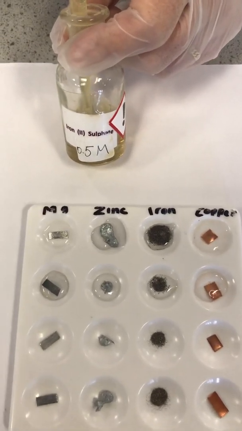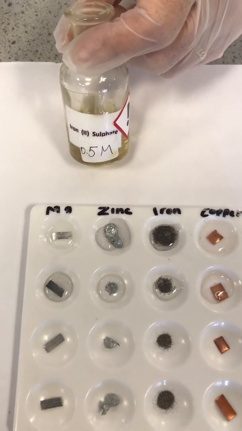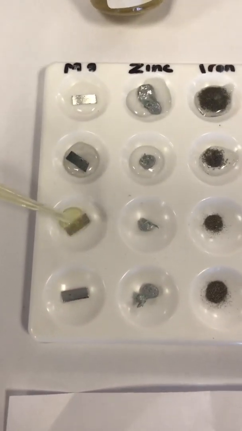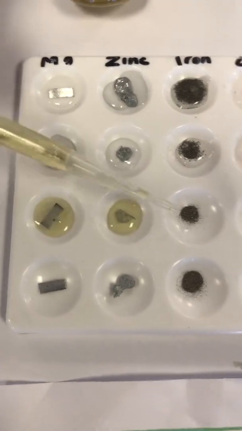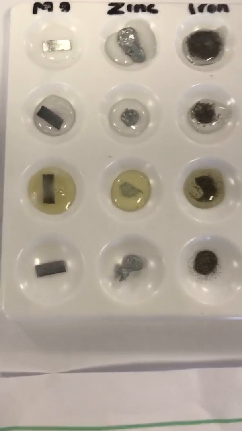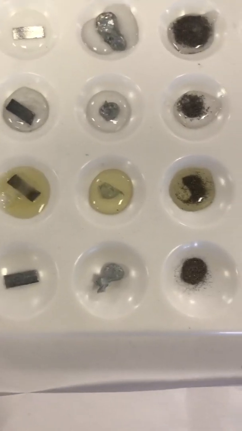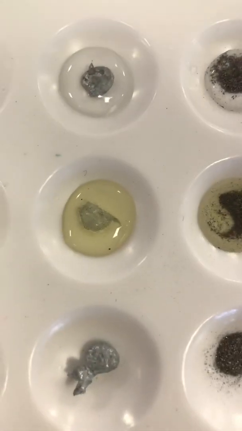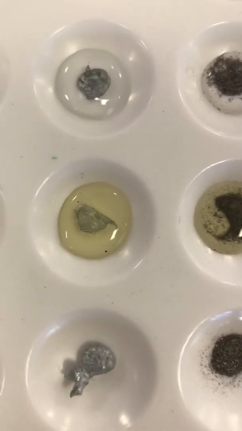Now we will use iron sulfate solution on these metals and observe again. We can see there is a reaction with only magnesium and zinc. Hence, iron is getting displaced from its sulfate solution by these 2 metals only.